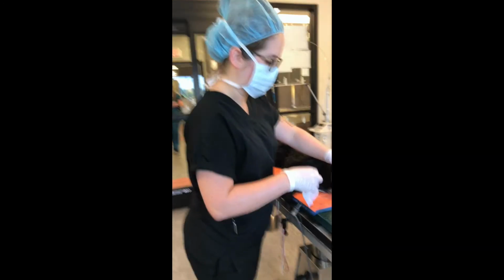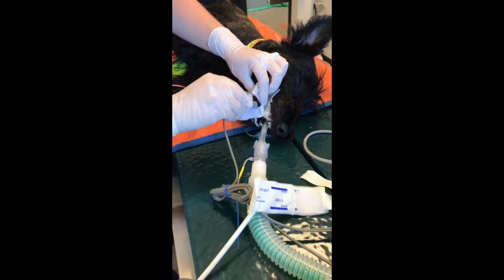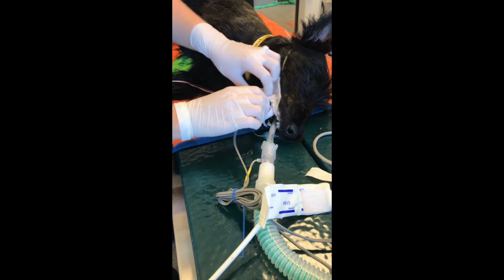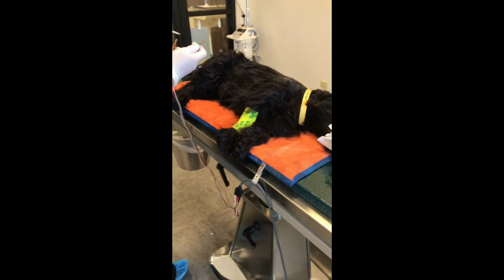Alright, so we have our patient anesthetized here. We're going to go ahead and hook him up to all of his monitoring. We have his pulse ox here. That's going to do his SpO2 and heart rate. Then we're going to do his ECG.